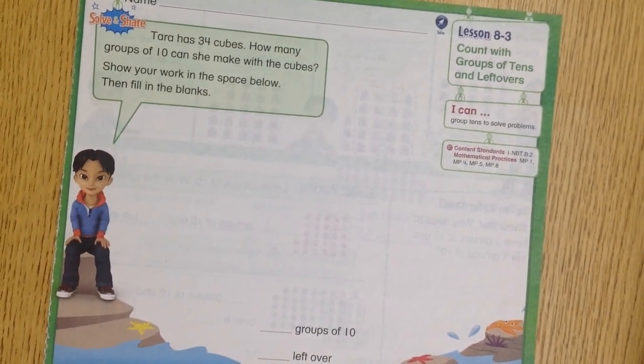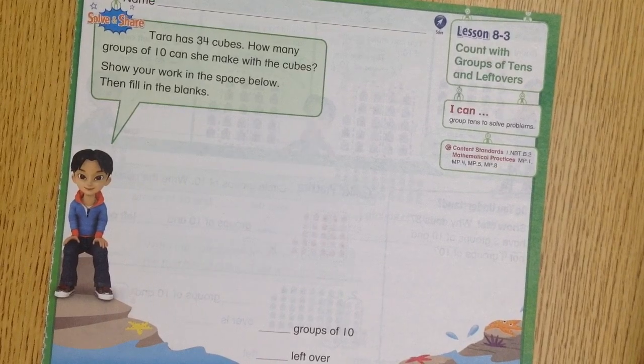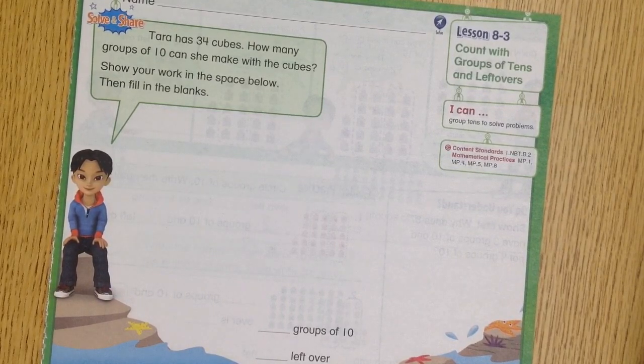Hi, today we're going to work on lesson 8-3 in the math book. It starts on page 461. Now, yesterday's lesson we were working with groups of 10. Today we're going to continue working with groups of 10 with some leftover ones. So we're just building on that a little bit more.